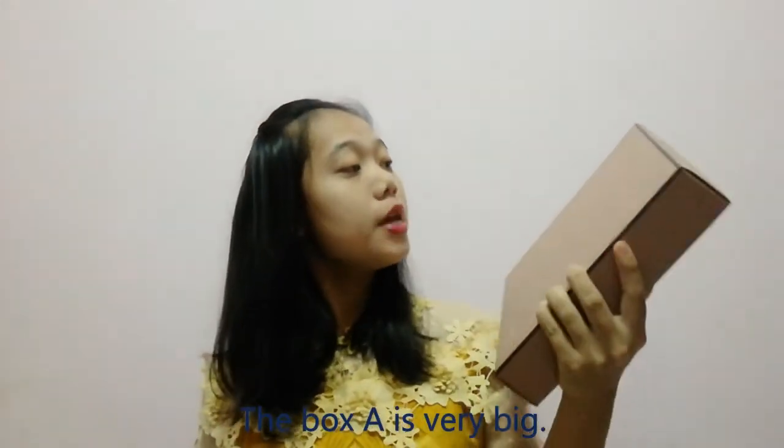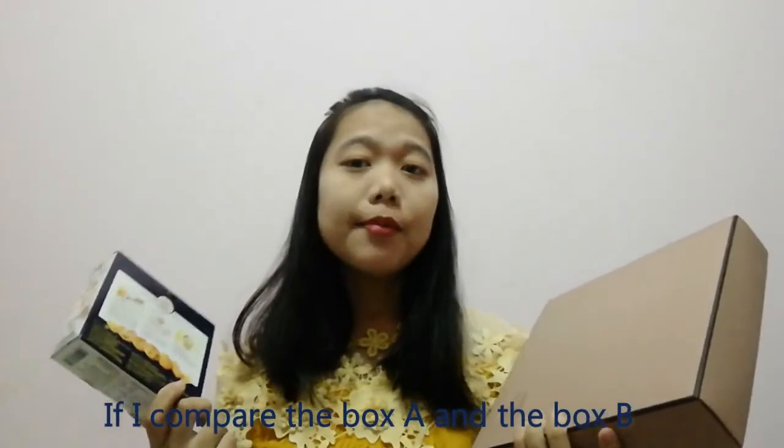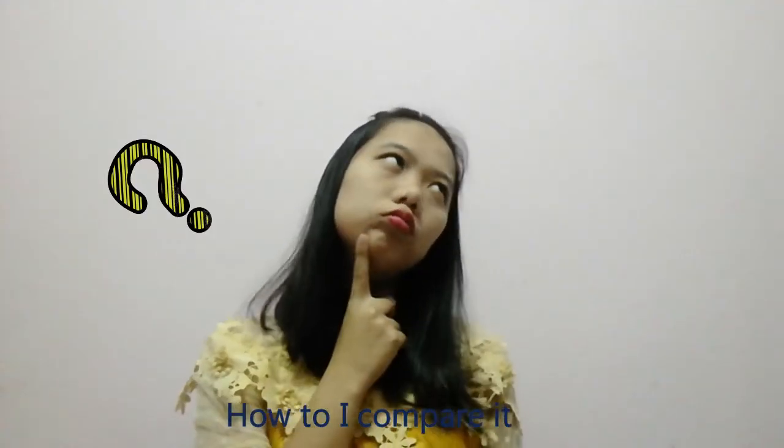Box A is very big and box B is very small. If I compare box A and box B, how should I compare them?